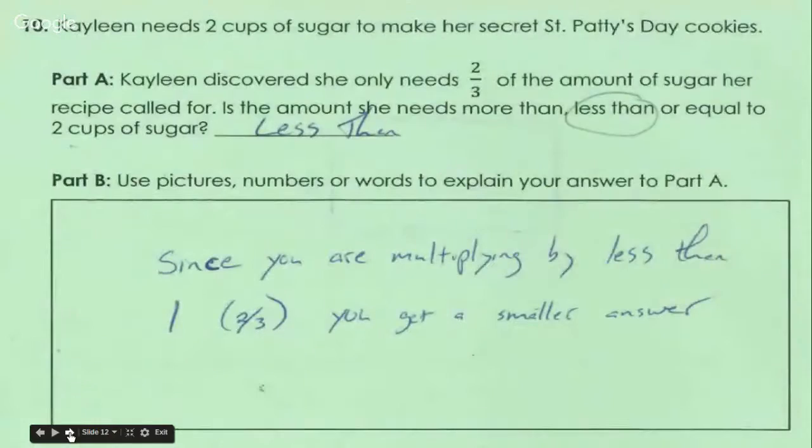Let's see, question number 10 with Kayleen. I love that name, Kayleen. Kayleen needs 2 cups of sugar to make her secret St. Patty's Day cookies. Part A wants to know, she discovered she only needs 2/3 of the amount. That phrase again, of the amount of sugar her recipe called for. Is the amount she needs more than, less than, or equal to 2 cups of sugar?